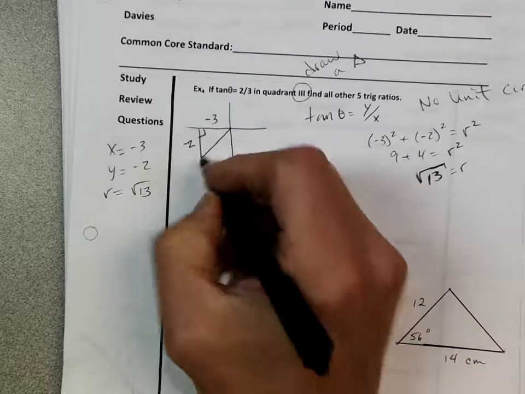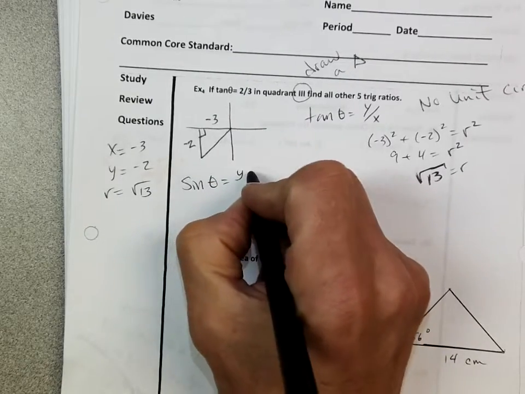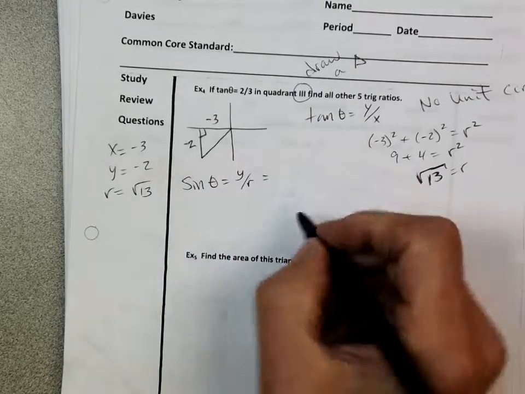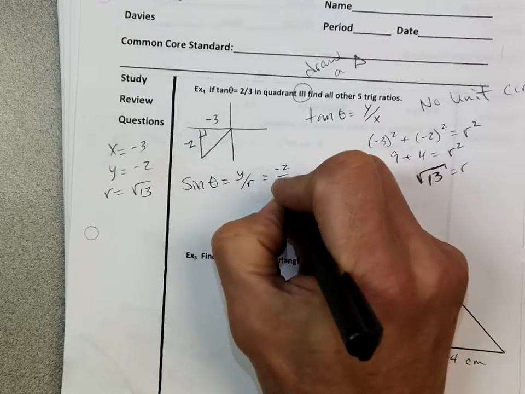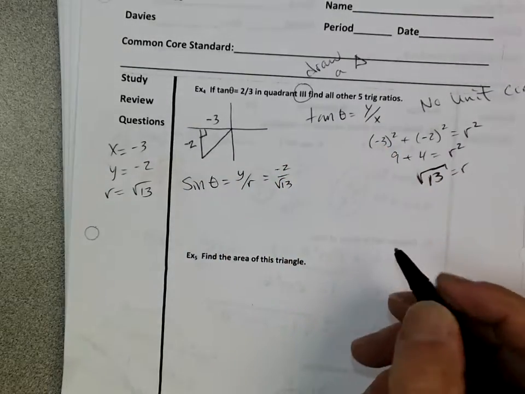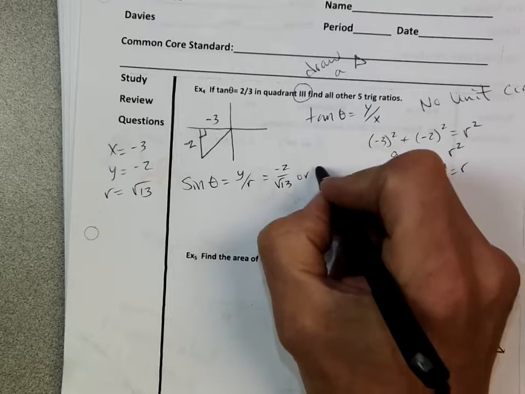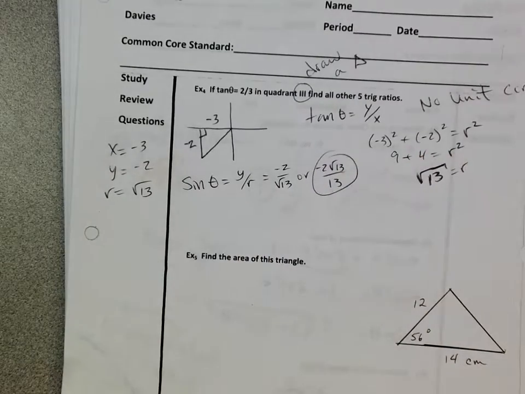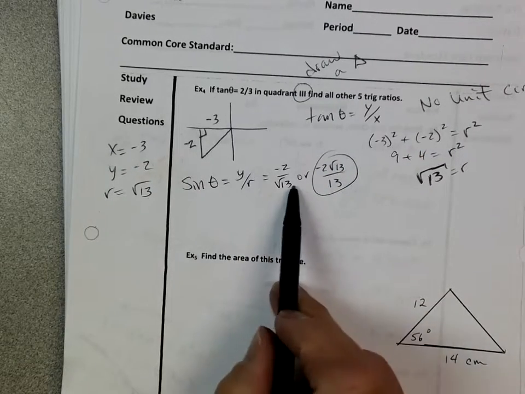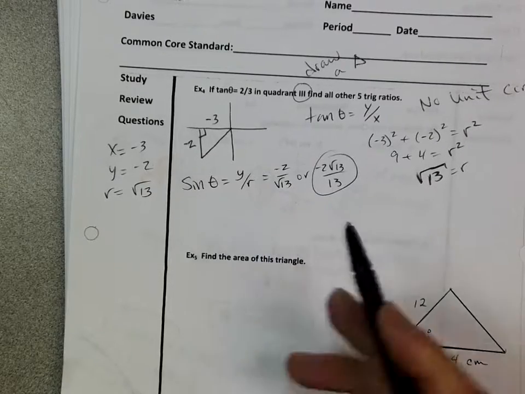Easy. Sine is equal to the y over the r, which is going to be my negative 2 over the square root of 13. Ooh, that's a really ugly answer. Or, how about better yet, negative 2 square root of 13 over 13. Much better answer, huh? You can't have square roots in the bottom. You got to rationalize it. So I just brought it up, okay?